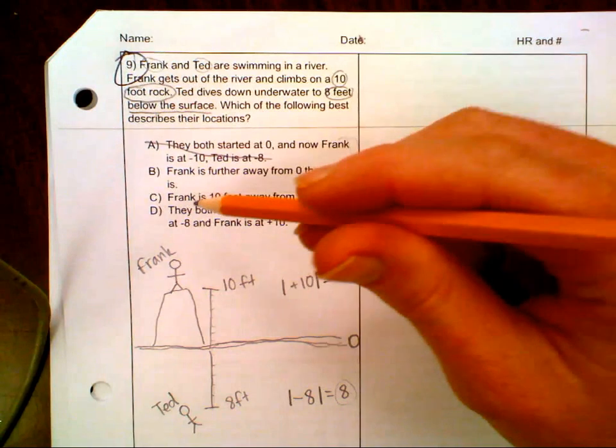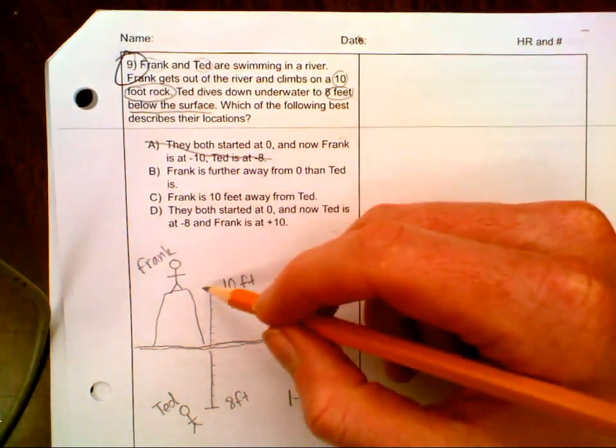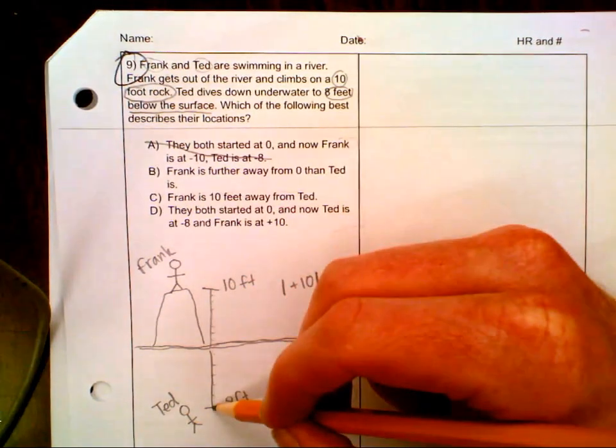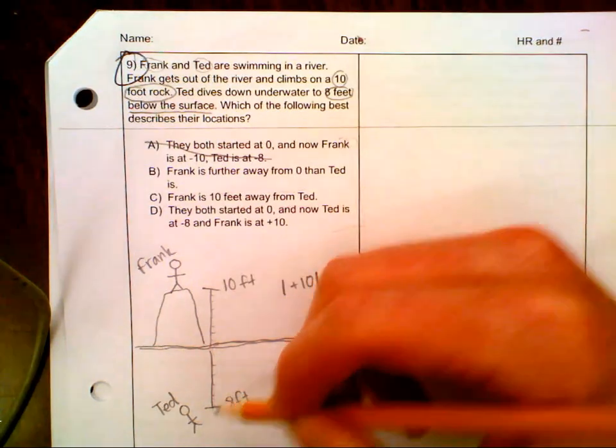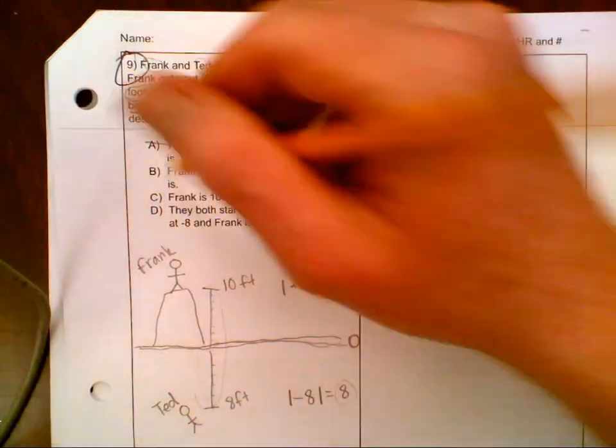Frank is 10 feet away from Ted. Now, this can be tricky. Frank is 10 feet away from the surface, but he is not 10 feet away from Ted. He is 10 and 8 units away from Ted, which means 18. He is not 10 feet away from Ted.